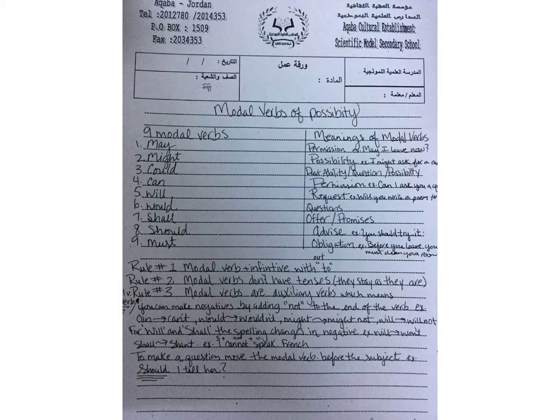So, you can't put a verb after a modal verb or ing verb or anything else. Only an infinitive verb without to. Please remember, without to. Rule number 2, modal verbs can't be used in different times or tenses. Modal verbs don't have past, perfect, or future tenses like the regular verbs do.